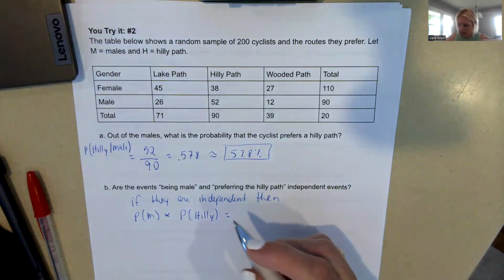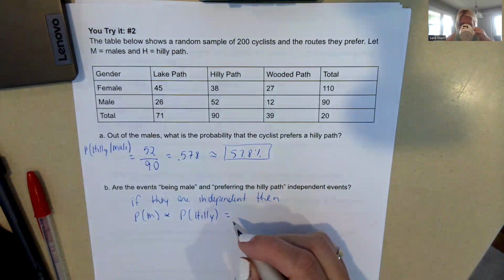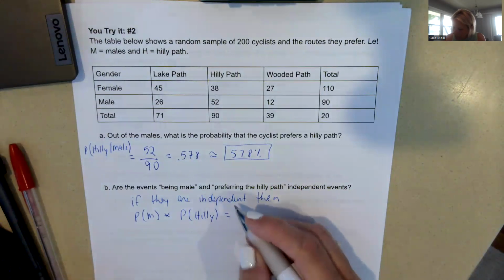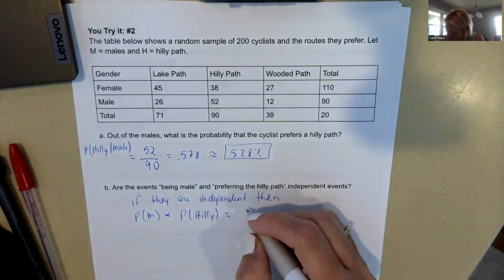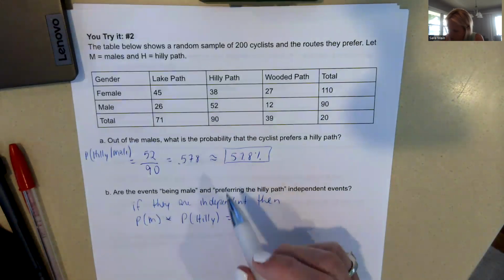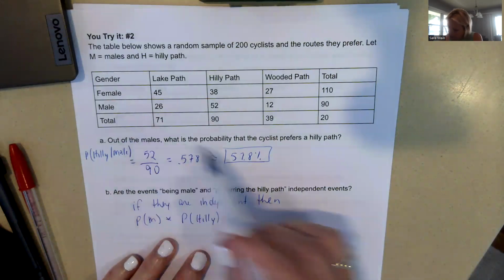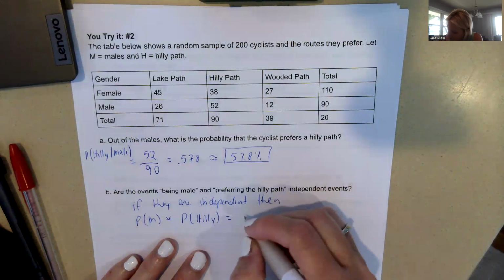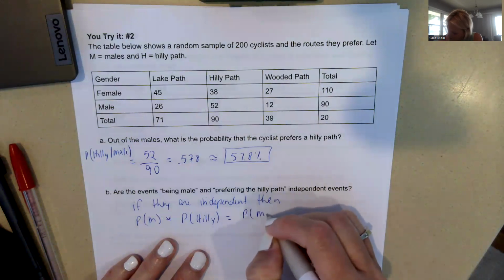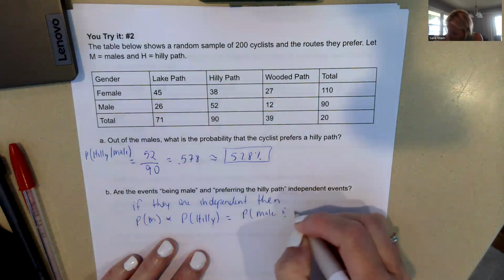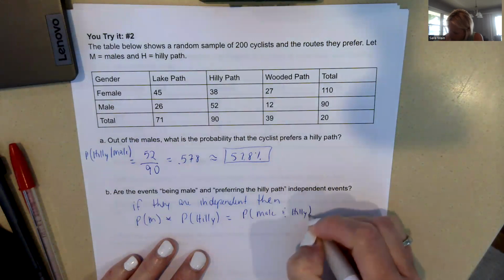So they would be the same as the probability of the and, right, which would be male and hilly.